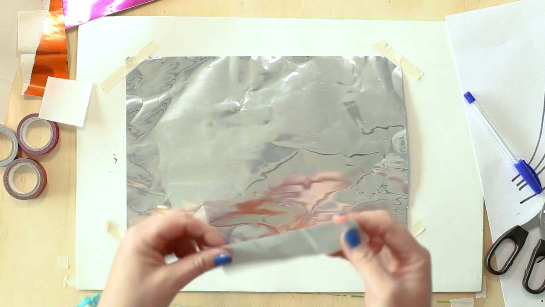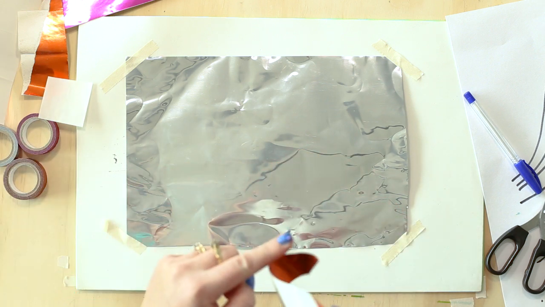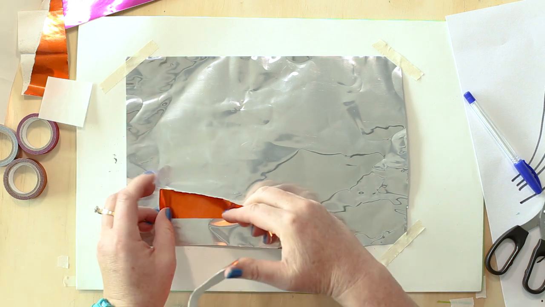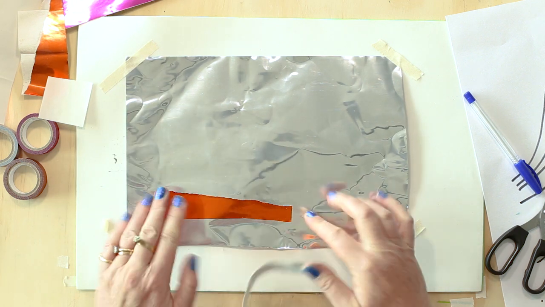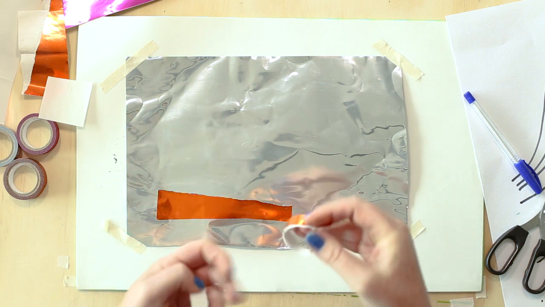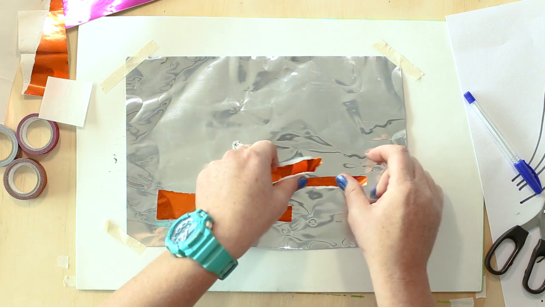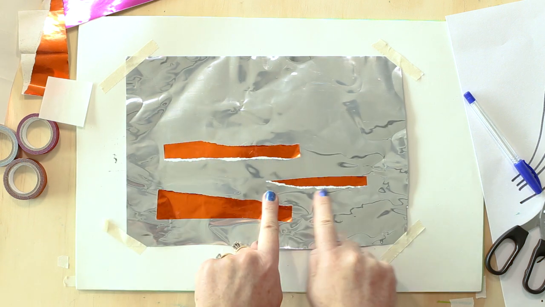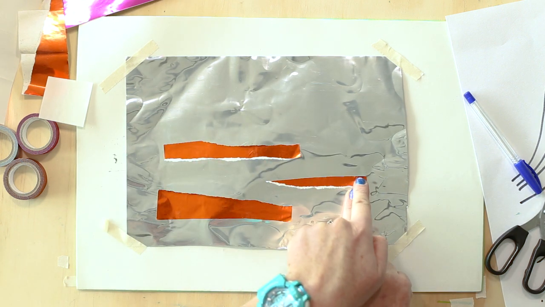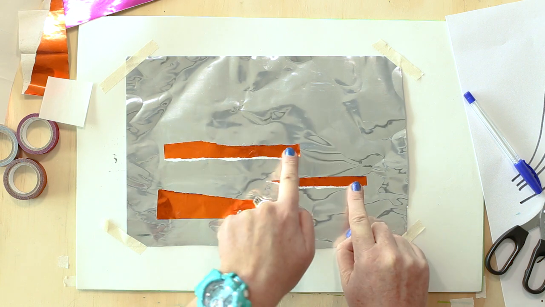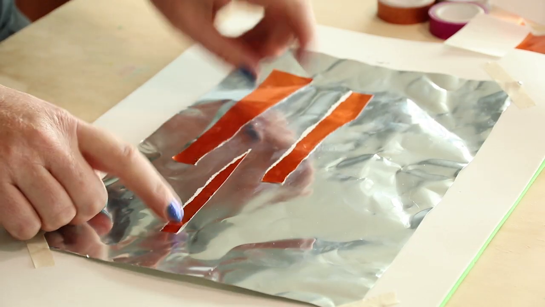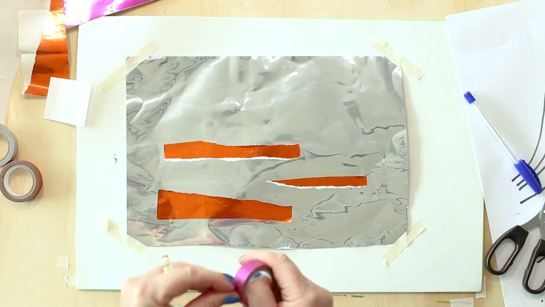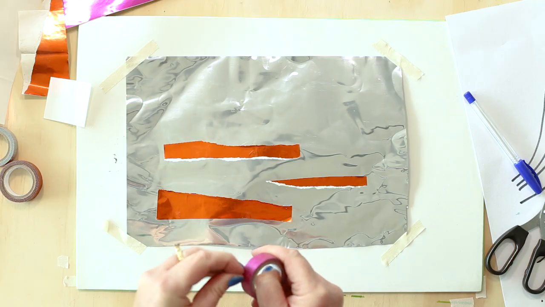Now, if I cut the paper, I get a hard edge, and if I rip the paper, I get a soft edge. So I'm just going to start by layering a little bit of this paper on. And you can see the ripped edge here and the comparison of the hard straight edge, and that's something you might want to discuss with students. And it's same with the washi tape. This can be ripped or cut.